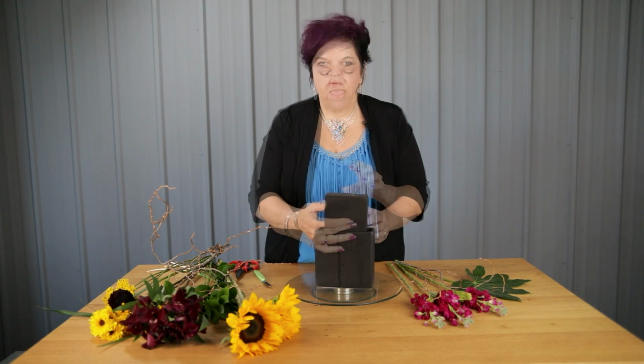Focal point. Focal point is an area of dominance within the design that helps to control the eye and give it an anchor. And this is usually in the area that is right above the lip of the container and would contain a dominant material.